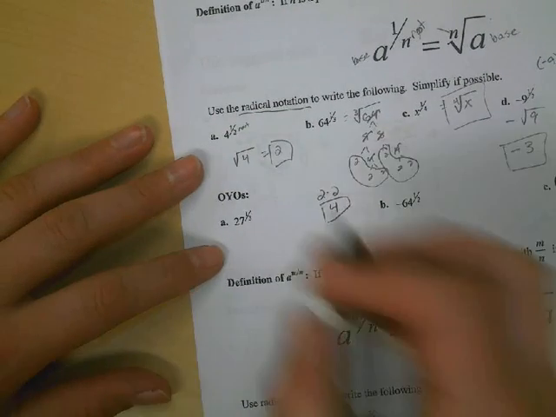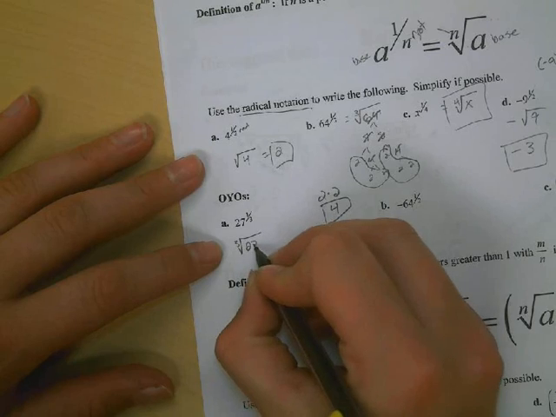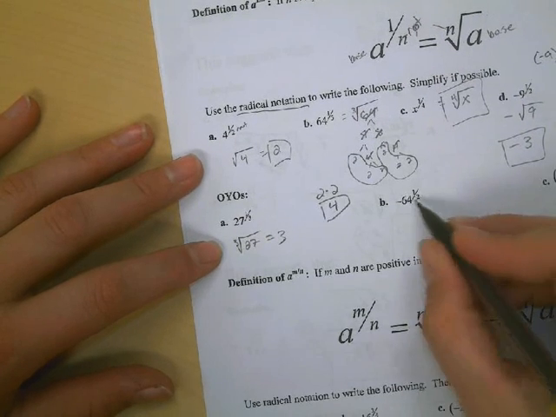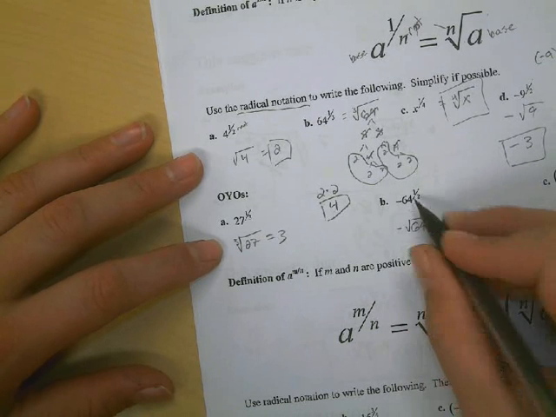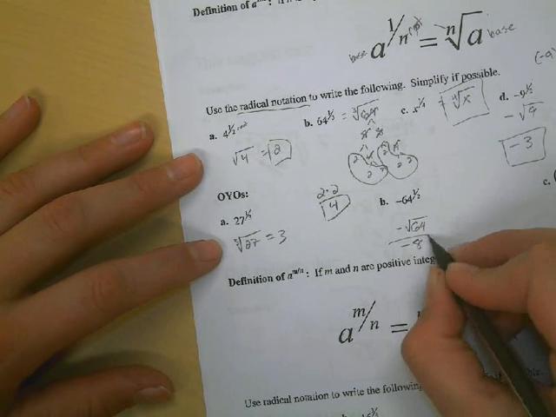Okay, so same thing on those on your owns, right? So this would be the cubed root of 27, which is just 3. Okay, this would be negative square root of 64, right? The negative is out front because it's not in parentheses, so that's just negative 8 as an answer.